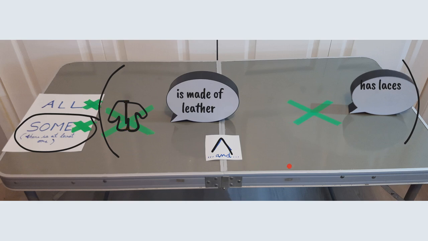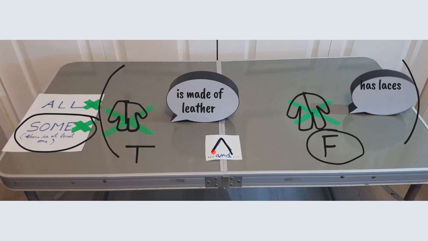So far, so good. But if you've done truth tables, you know that both conjuncts have to be true in order for the entire conjunction to be true. So both have to be the case. And in this situation, this would be false. If I put the jacket over here and I ask of the jacket whether it's true that it has laces, that would come out as false. And if it comes out as false on one side, then the whole thing has to come out as false. All right, so this is what we mean when we have the and sign.